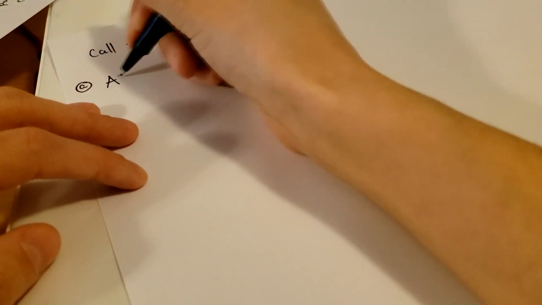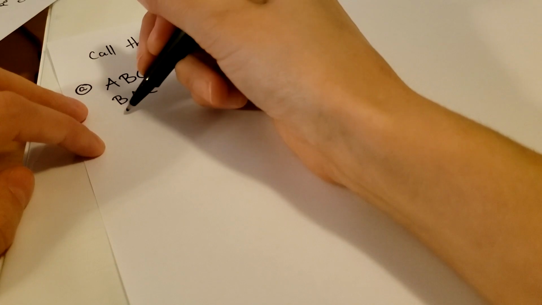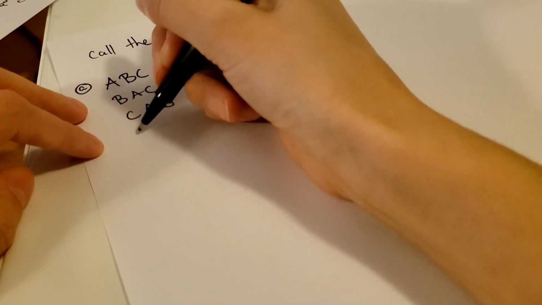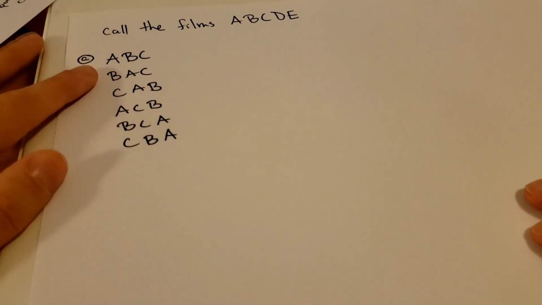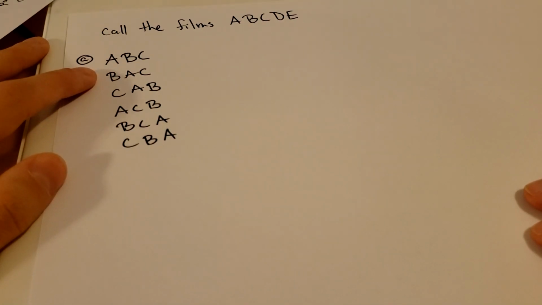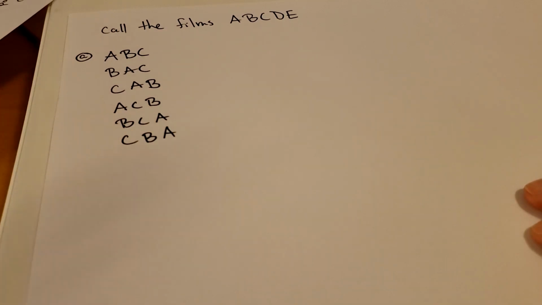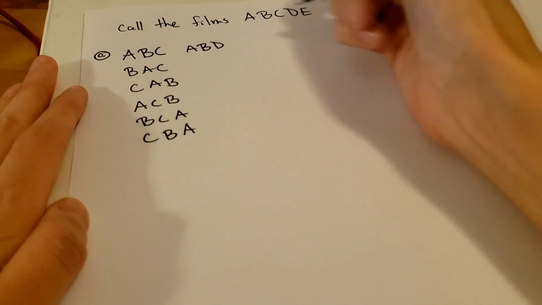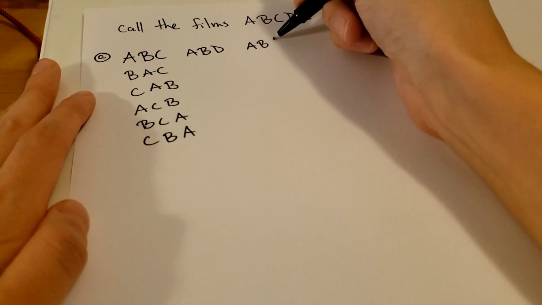So let's say A, B, and C is one possible arrangement. Well, then we could also look at BAC, we could look at CAB, ACB, and that's every way that we could possibly arrange the films A, B, and C if those are the only ones we picked. Now we can also go through this for the other movies. Now let's say we are going to exclude C. So we could have A, B, D. We could have A, B, E.